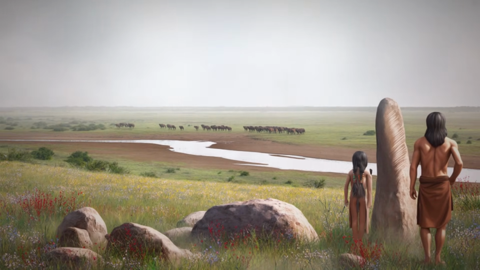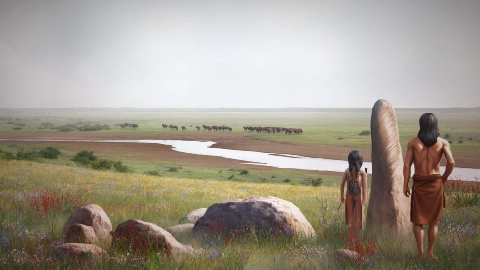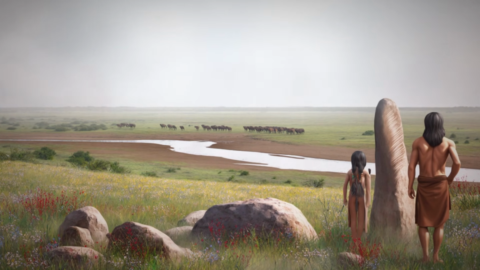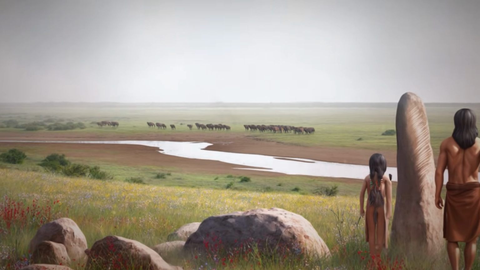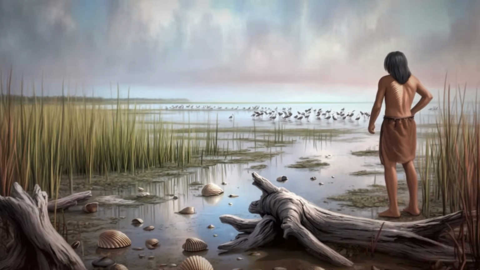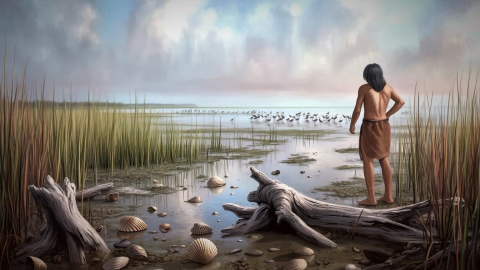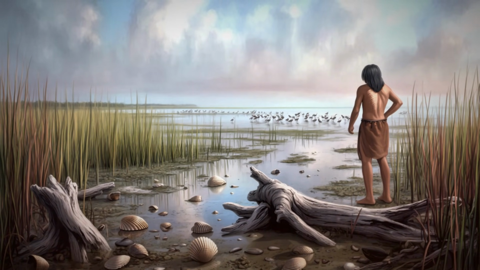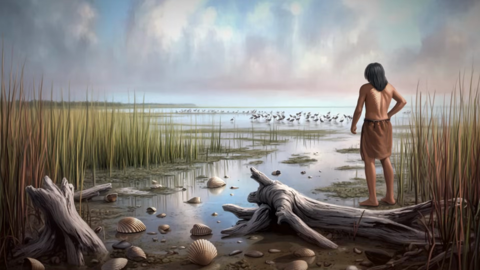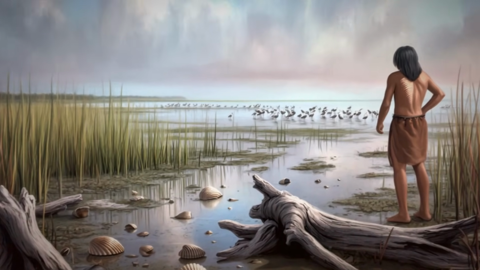Vegetation communities shifted, with grasslands expanding at the expense of woodlands in some areas. Drought-tolerant plant species became more prevalent. These environmental changes affected human populations substantially. Water sources became critical factors determining settlement locations.